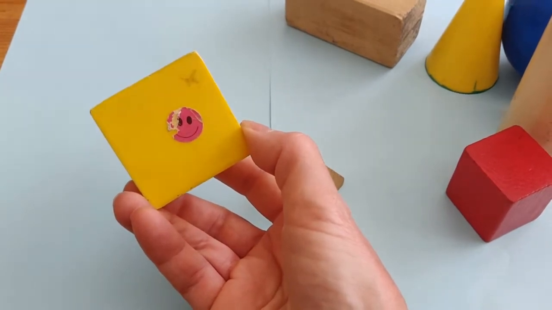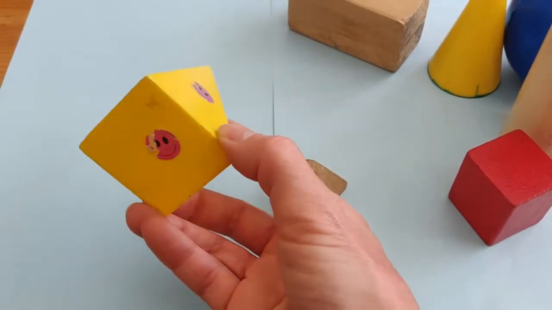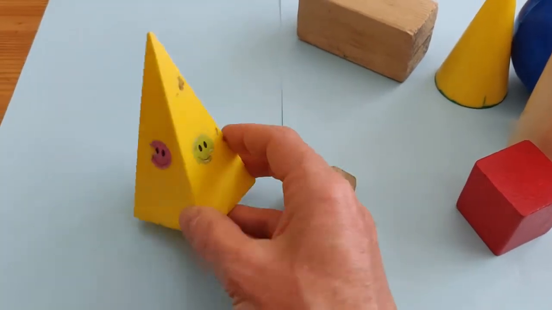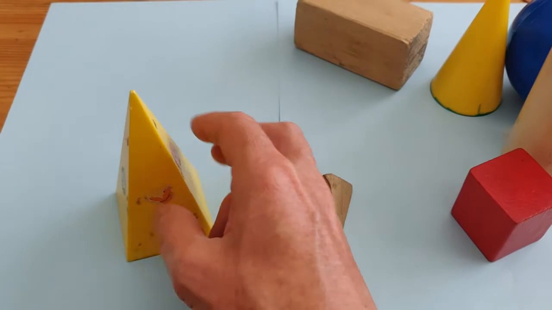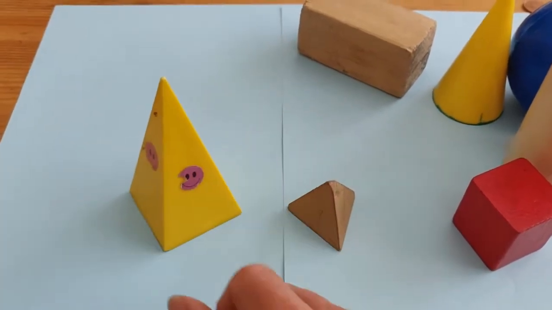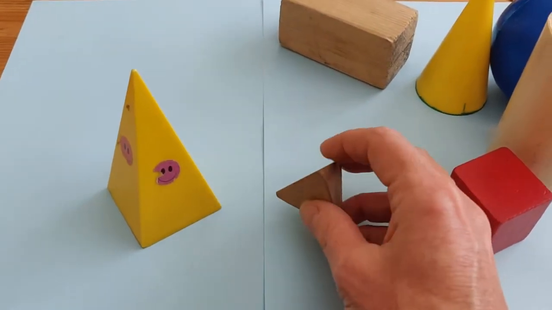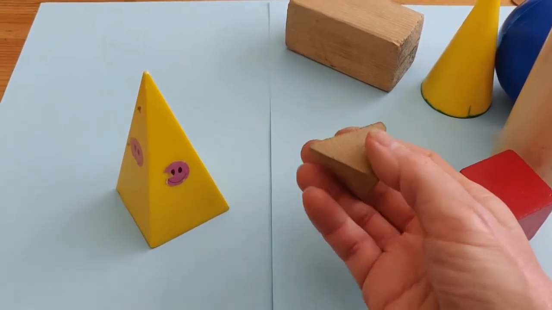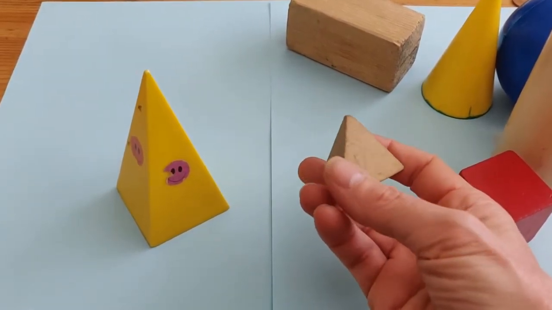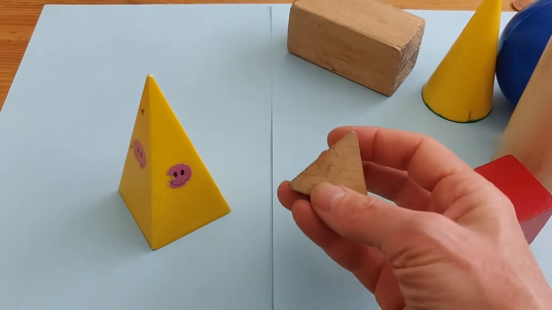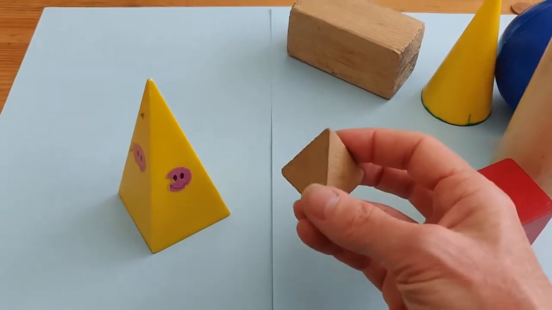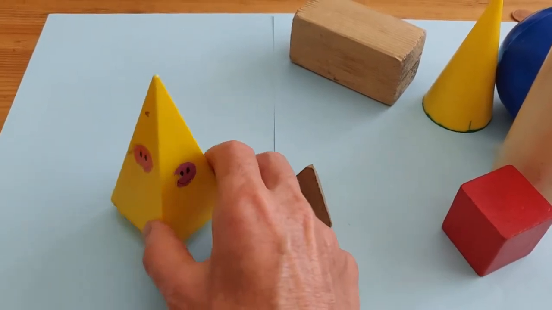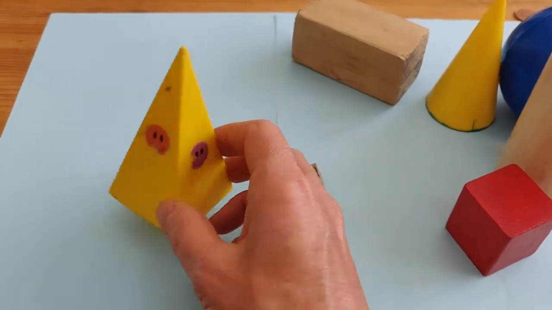And we call that a square-based pyramid because it is a pyramid, but the face at the bottom is square. The other 4 faces are triangular shaped. That's different from this pyramid because this pyramid only has triangle shaped faces. There's no square face. So this is a triangular pyramid and this one is a square-based pyramid.